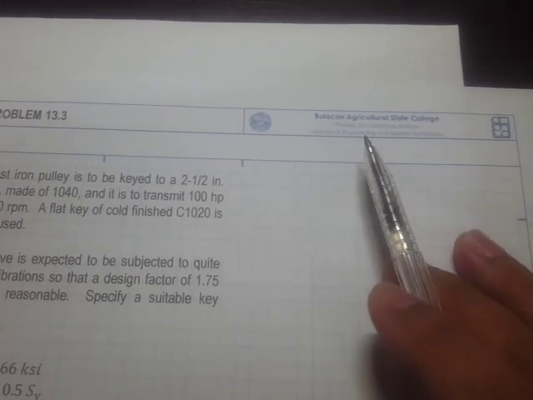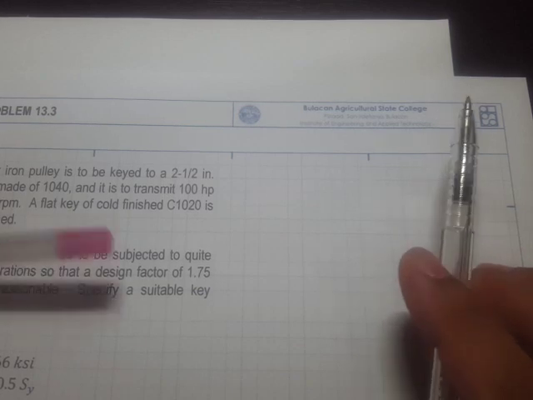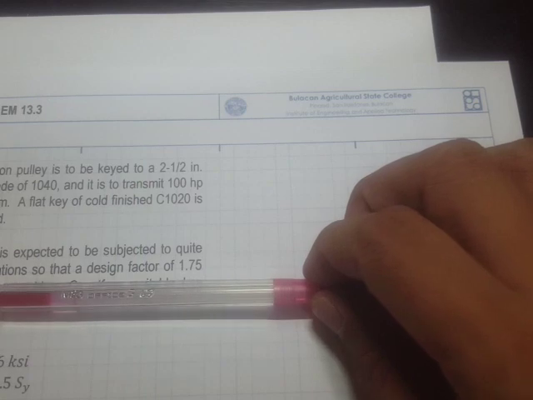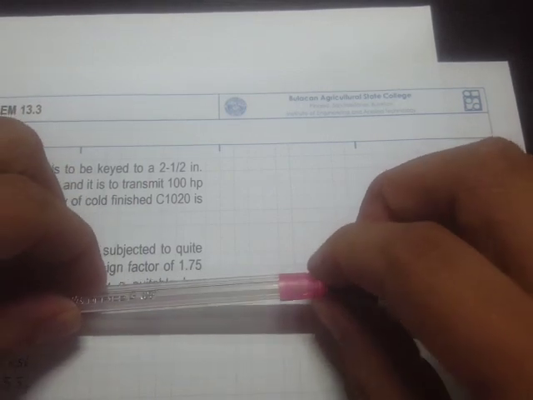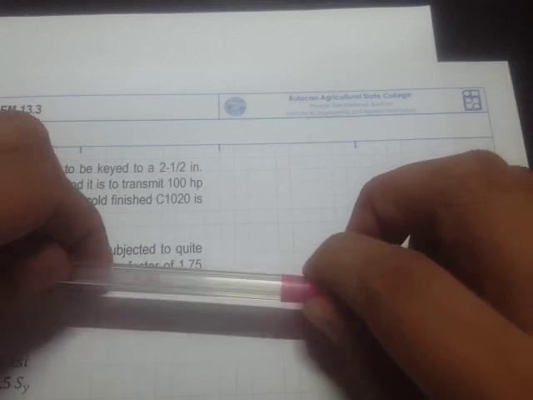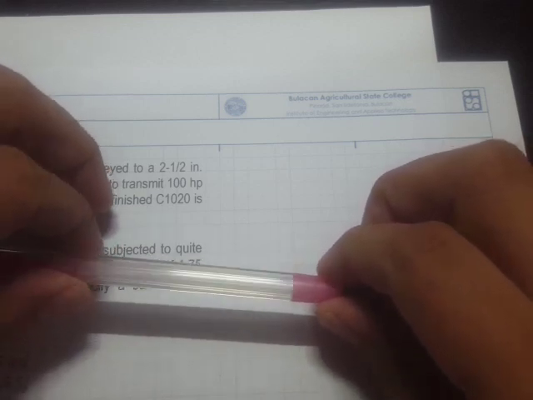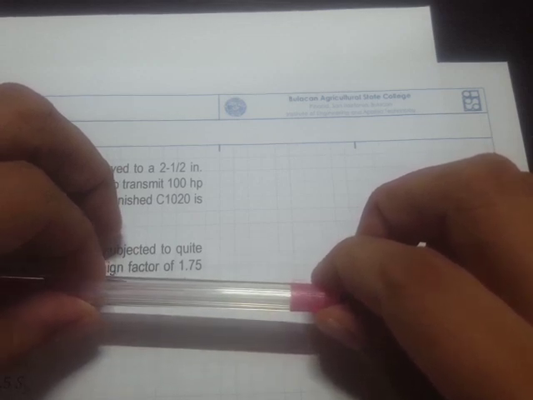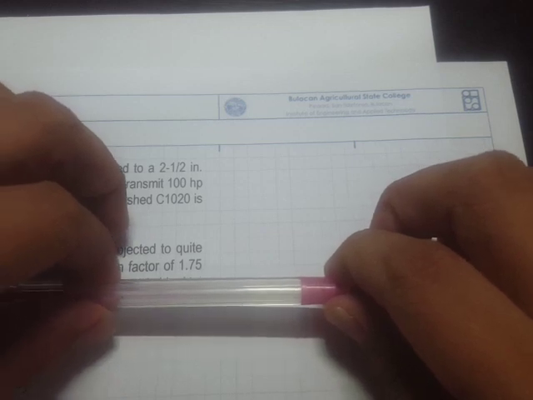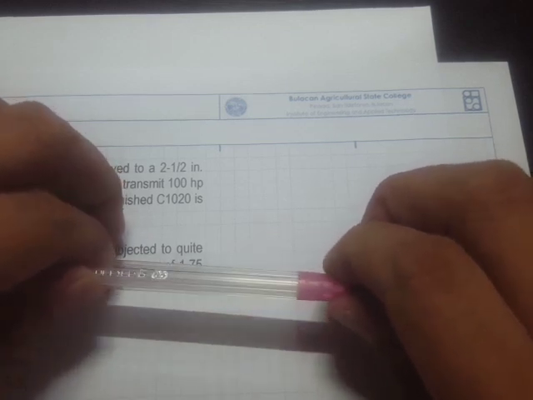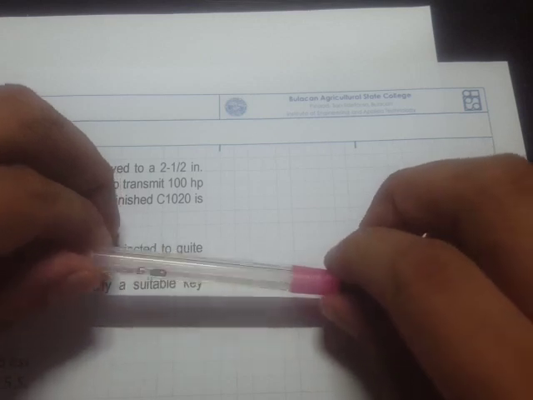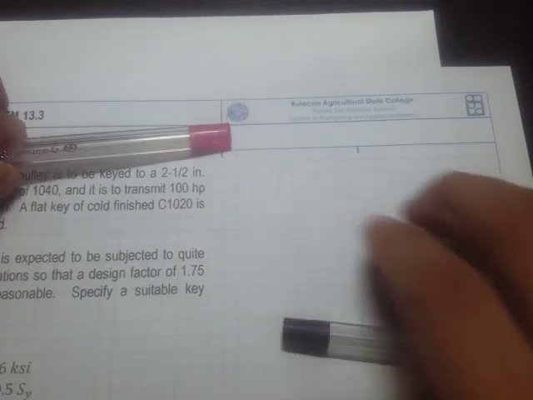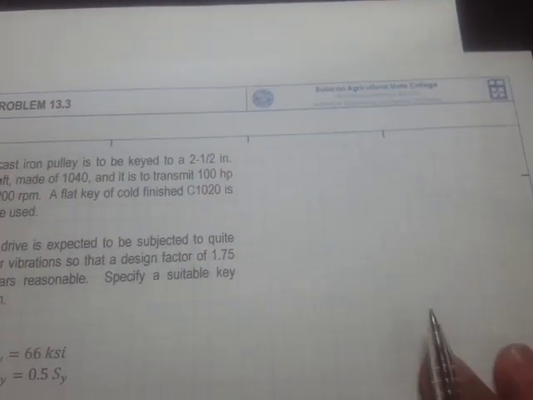Okay, so that's simply because if the shaft key is the weakest, then somehow it acts like a fuse, so it's a protection device. But if the gear fails, or if the shaft fails, then that's going to be catastrophic. So that's why we just want to have this failure at the key, because it is replaceable.